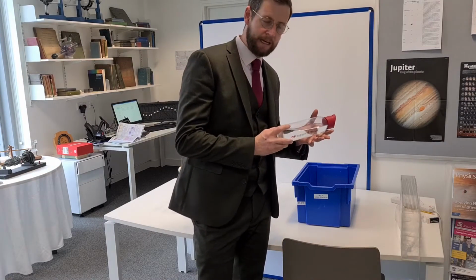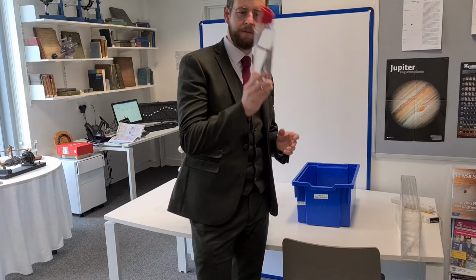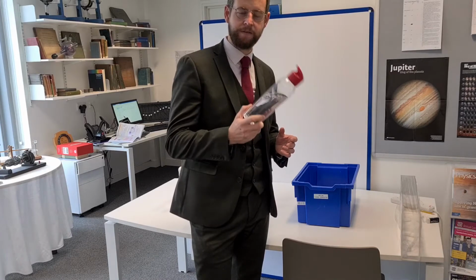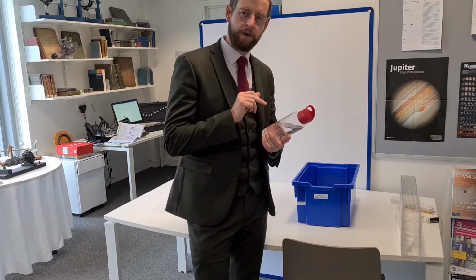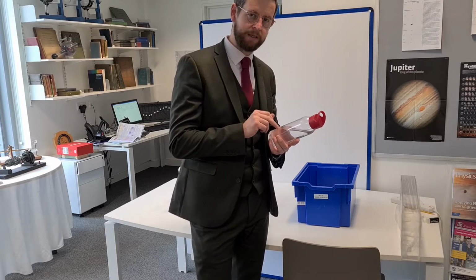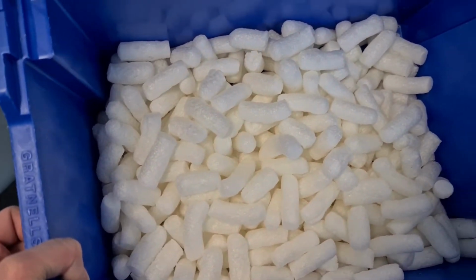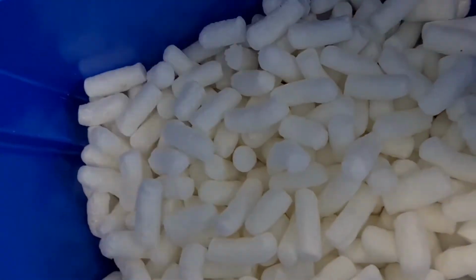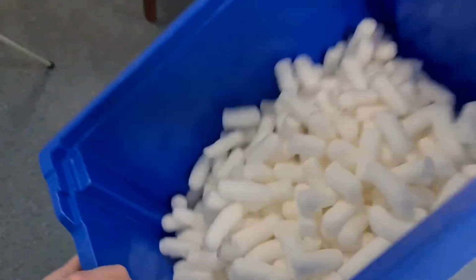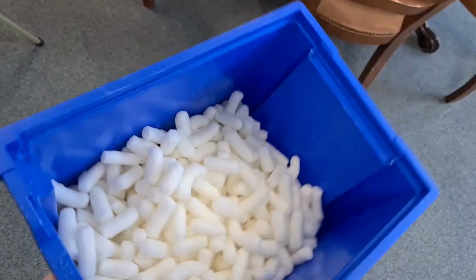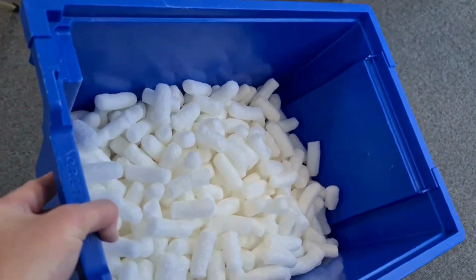Another state of matter is liquid. Now, we are familiar with the properties of liquid. It can flow, it can take the shape of the container. But what's going on on an atomic scale with liquids? I have here a box which is full of packaging material, and you can see that it flows and fills the box in the most energy efficient way that it can. This is very similar to an atomic model of a liquid.